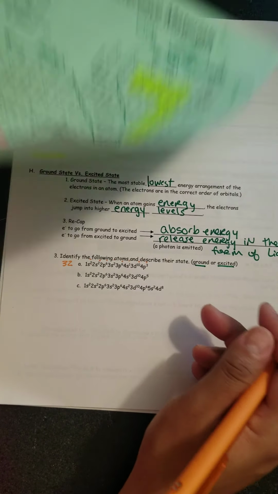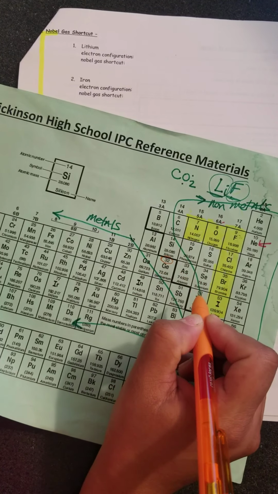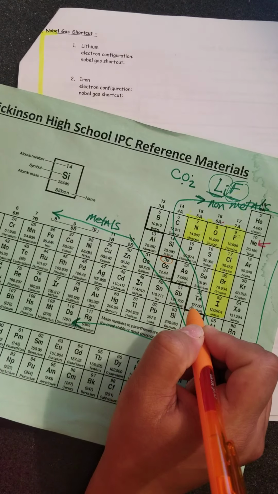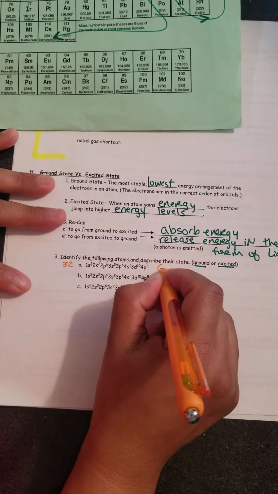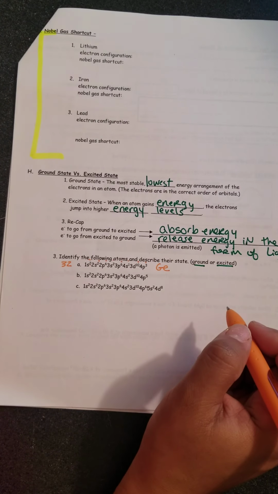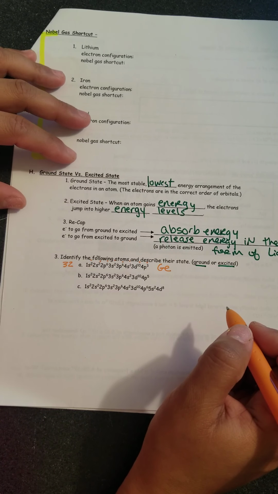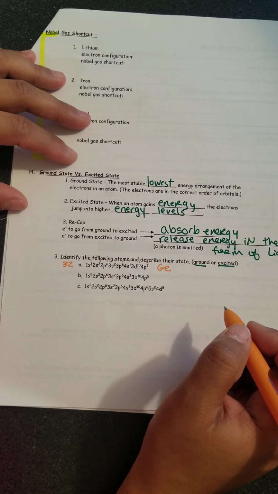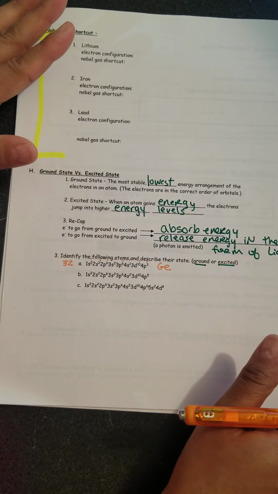Well, let's go to our periodic table and let's look at 32. Who's 32? Right here. Germanium. Okay, so he is Ge. That's who we're talking about. Now, Ge, we need to figure out if he's excited or if he's grounded, like normal, like he should be.